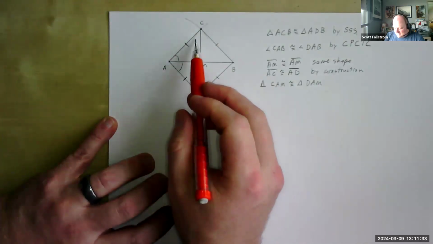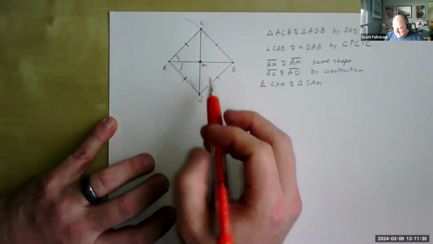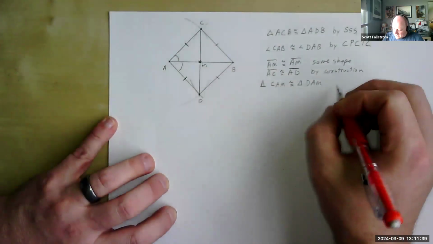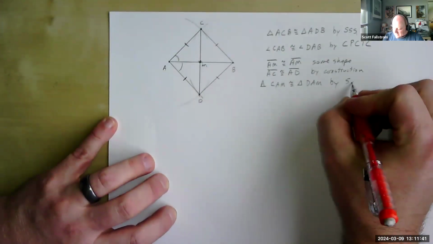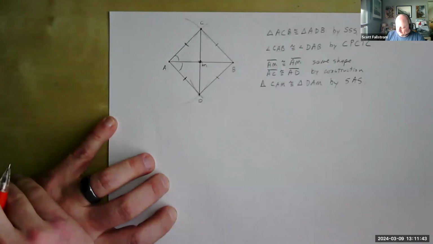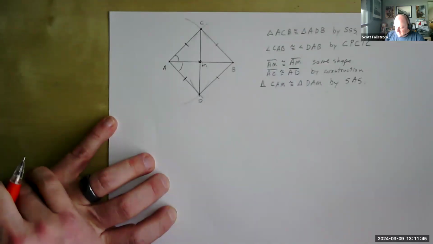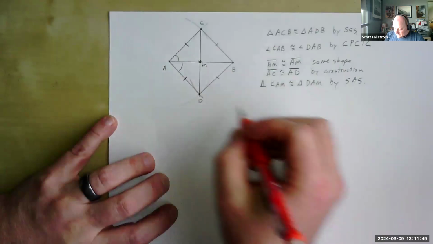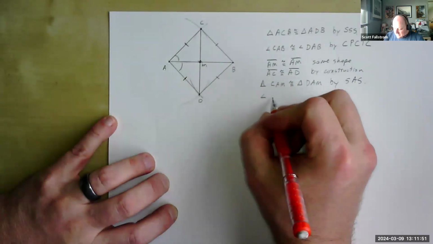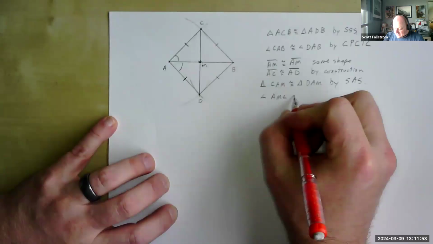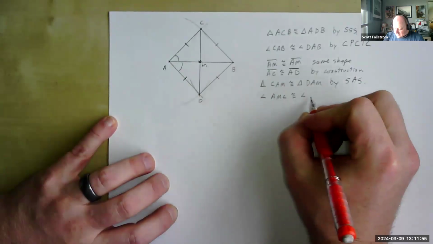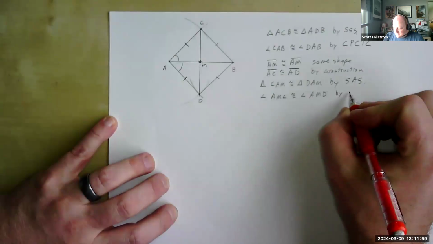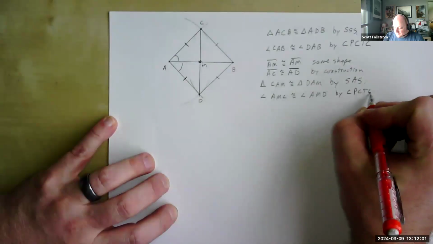So this triangle here on top is congruent to the little triangle down here underneath. And that is by our side angle side property. So now I pick up all the other angles that are congruent for free. That means angle AMC is congruent to angle AMD, because corresponding parts of congruent triangles are congruent.